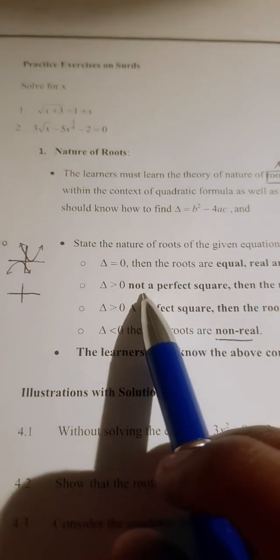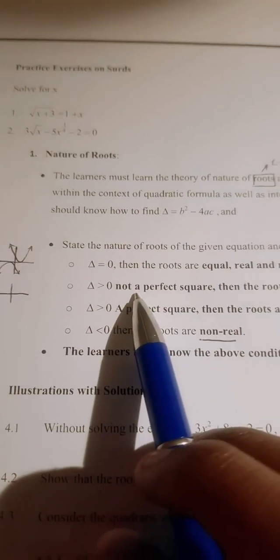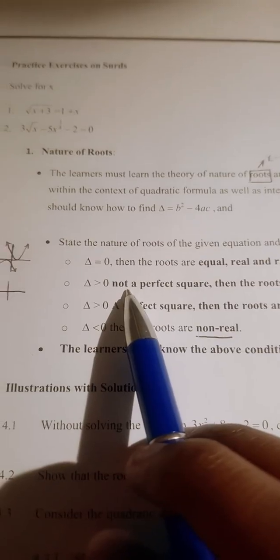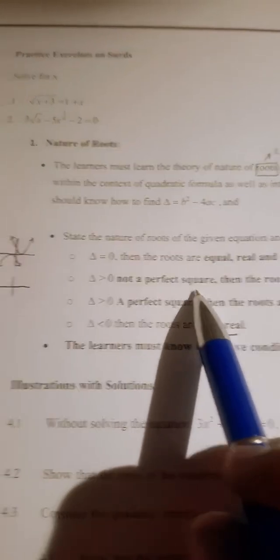What about delta greater than 0? Graphically, delta greater than 0, where the particular value of delta is not a perfect square. What do we see graphically? We will see something like this. Roots are different, okay?